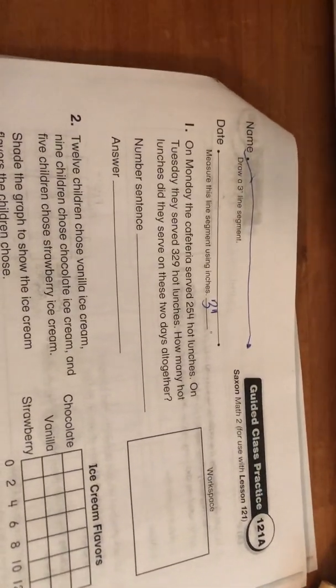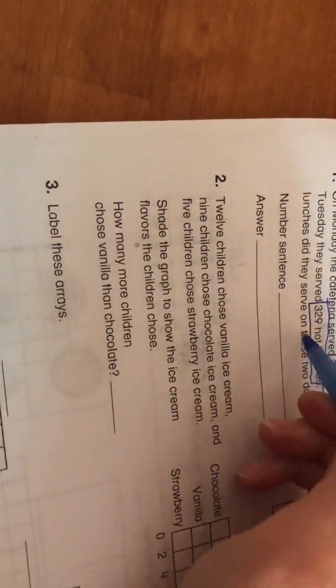Okay, number 1 says, on Monday, the cafeteria served 254 hot lunches. On Tuesday, they served 329 hot lunches. How many lunches did they serve on these 2 days all together? So first, let me go back in and box in my important information. I've got 254 and 329. That's the information I need. And we want to know how many they served on these 2 days all together.